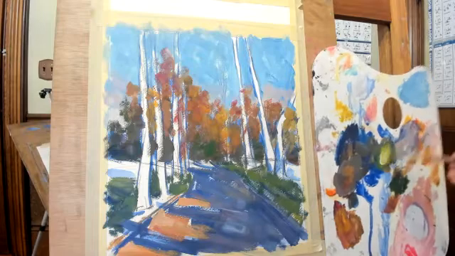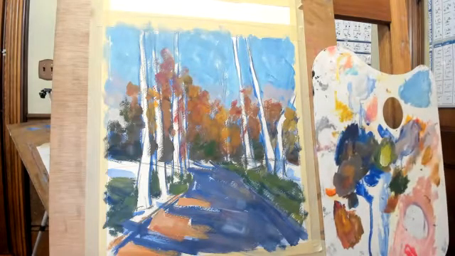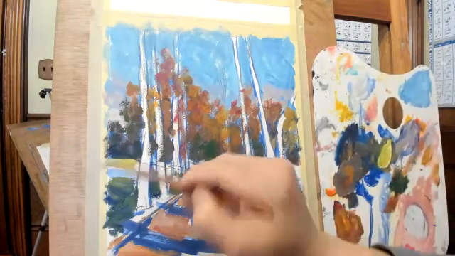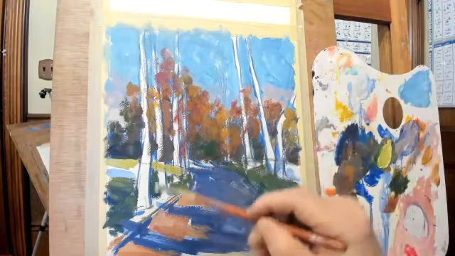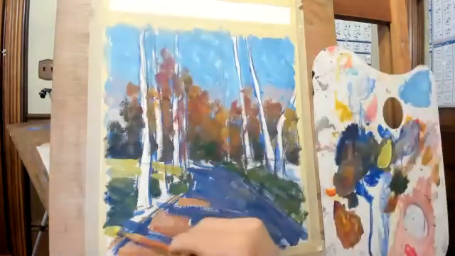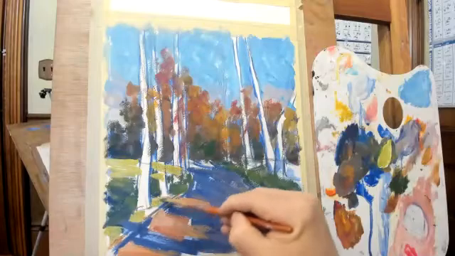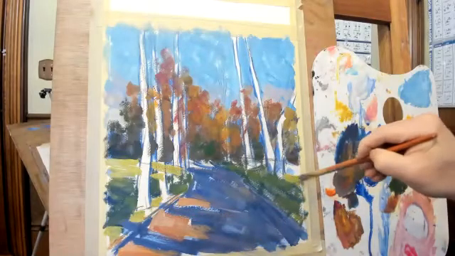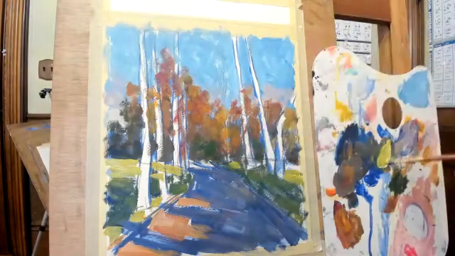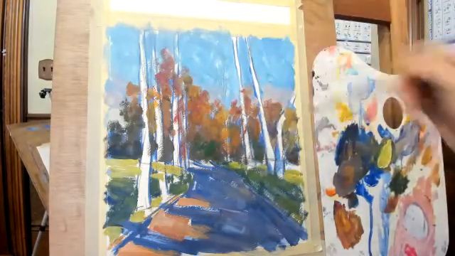Then I use some medium yellow plus more white. Here as well, and here some. And then okay, I can see some here. And then one color on the top.